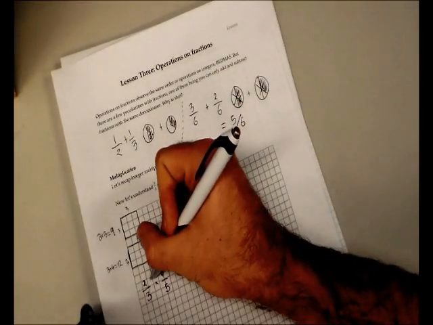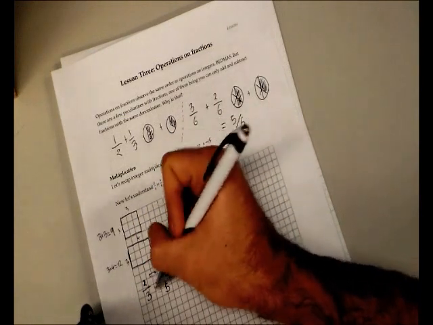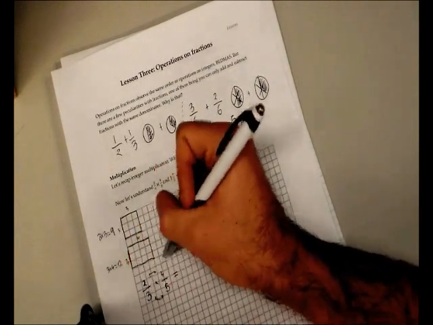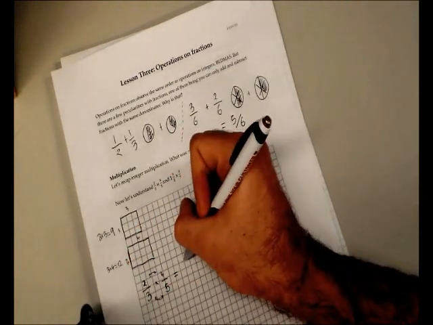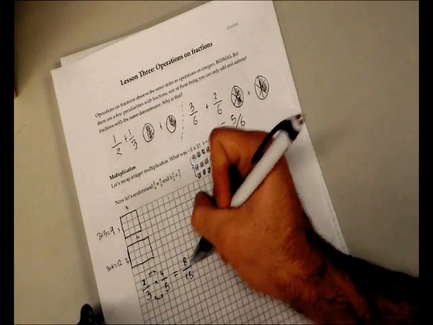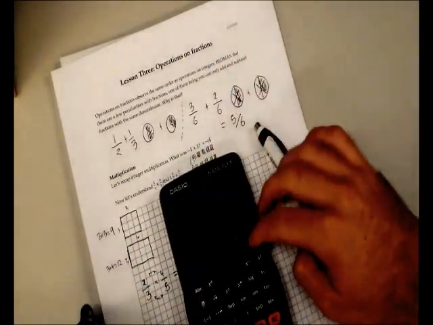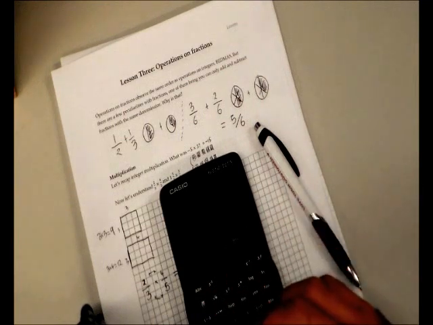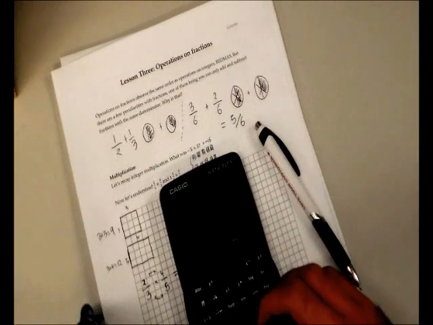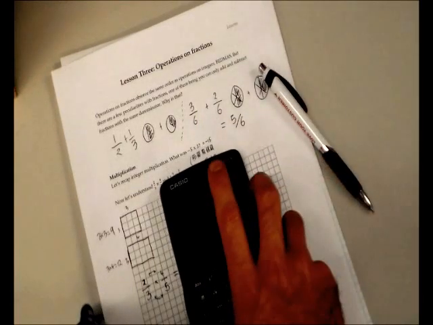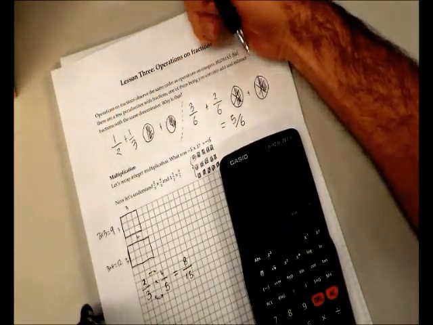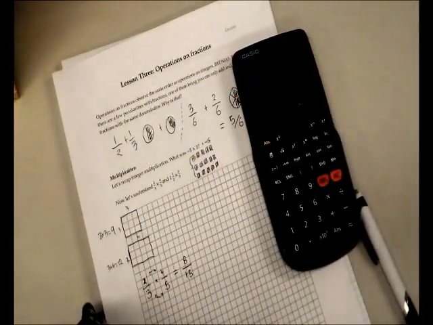The rule is you multiply the top numbers together and you multiply the bottom numbers together. So for example, 2/3 times 4/5 is 2 times 4 on the top, 8, and then 3 times 5 on the bottom, 15. Calculator, what do we got? We got 2/3 times 4/5, which gives us 8/15. Yay! So that's the rule. Times the top 2 numbers and times the bottom 2 numbers. Or you could think of it like this.